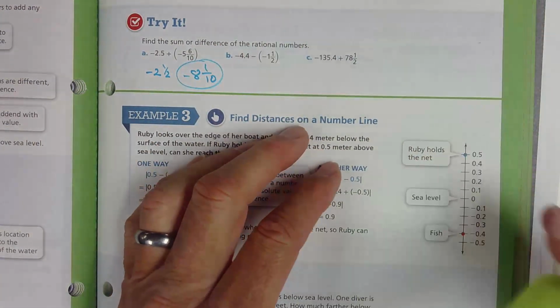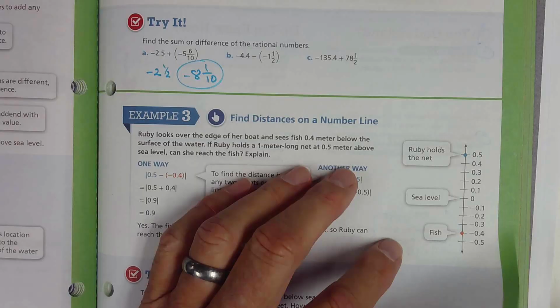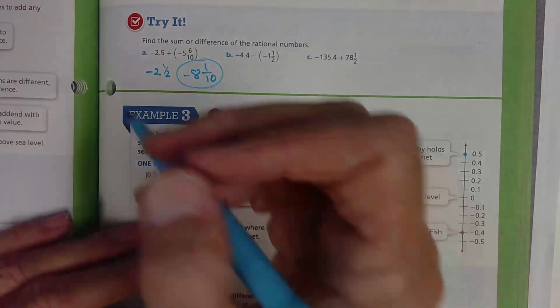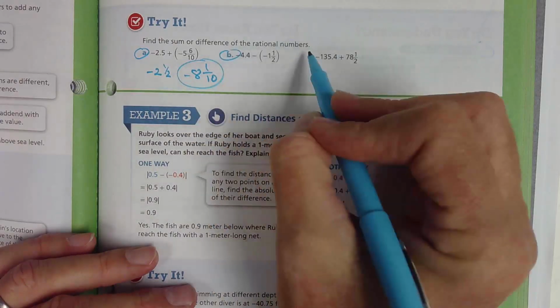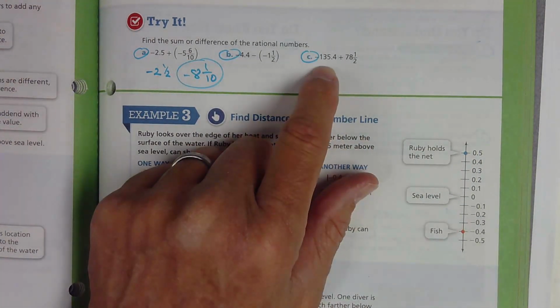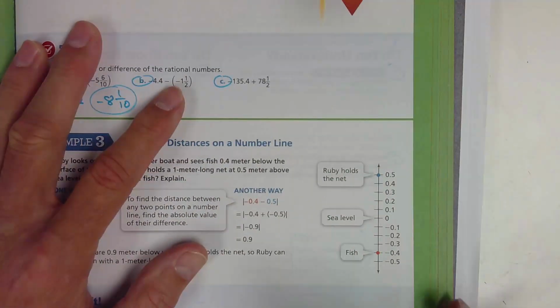Okay? Questions on this, anybody? No? Okay. So A is done. I do want you to do B and C also. Let's look at C for a moment. I'll help you guys out with that one.